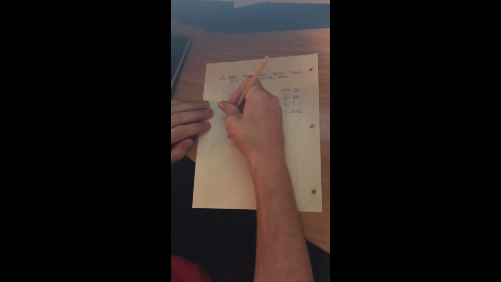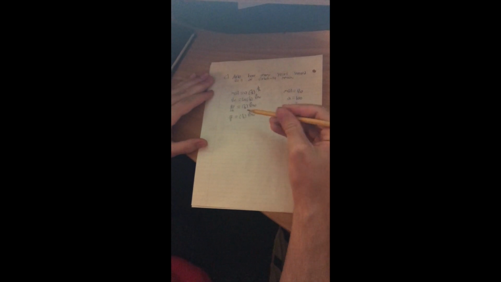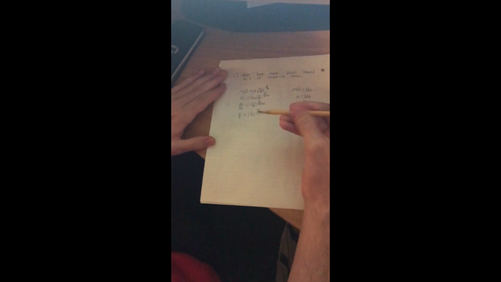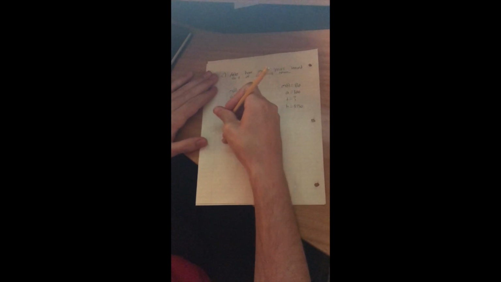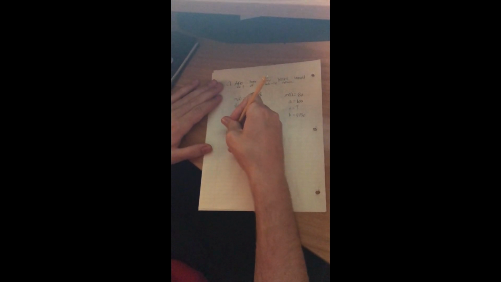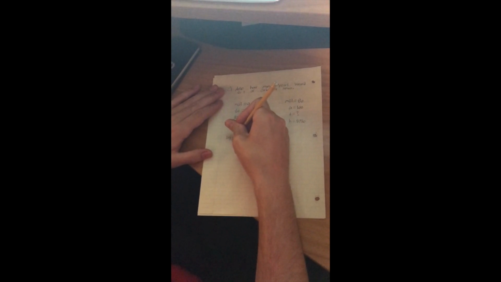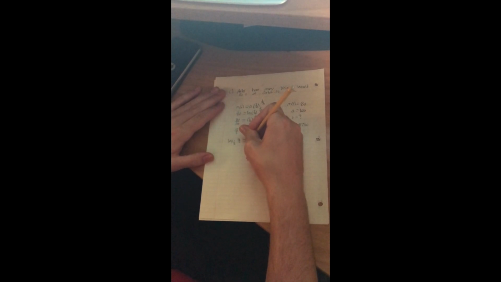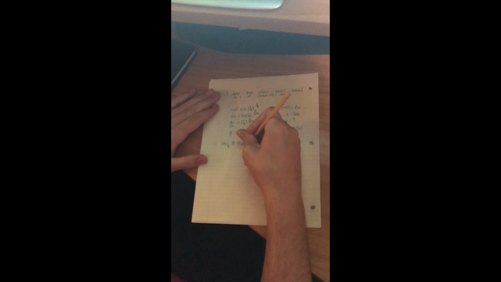So 80 over 100 simplified equals 4 over 5, equals (1/2) to the exponent t over 5,730. So to get rid of that 1/2, we're going to take log base 1/2 to both sides of the equation. So it will be log base 1/2 of 4 over 5 equals log base 1/2 of (1/2) to the exponent t over 5,730.